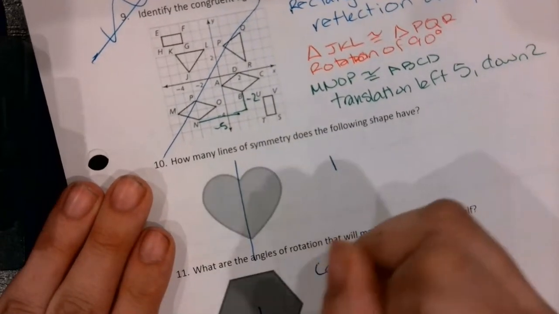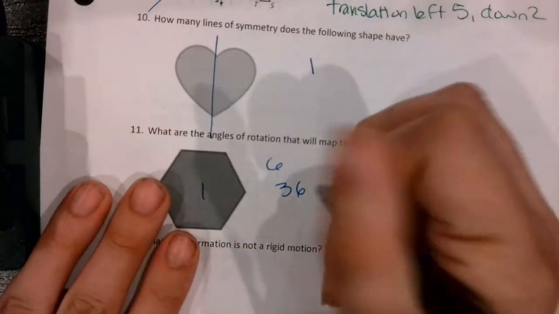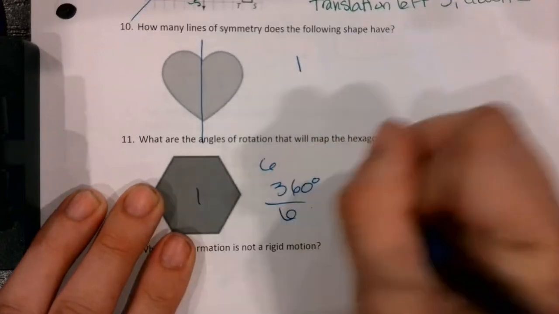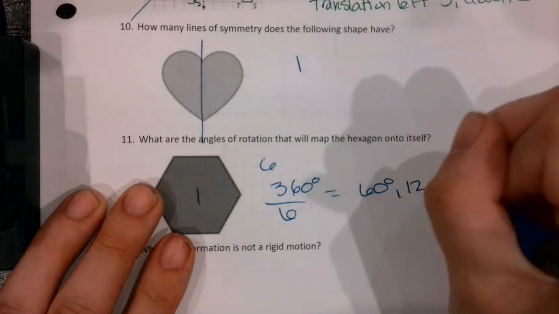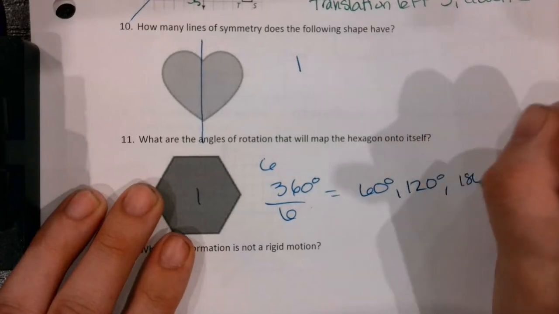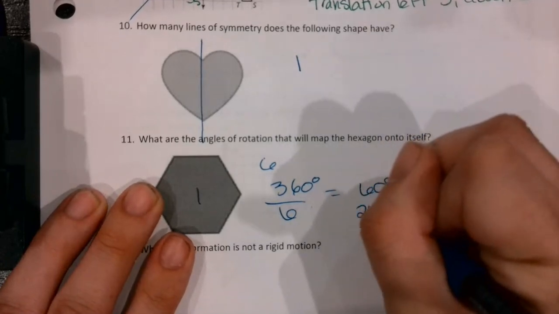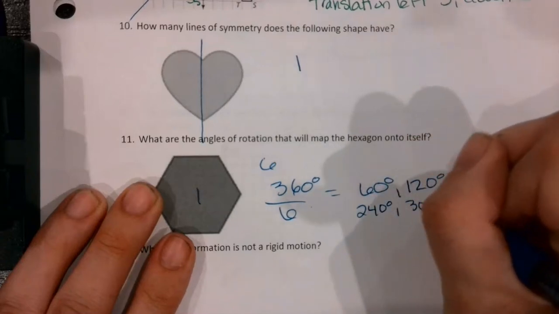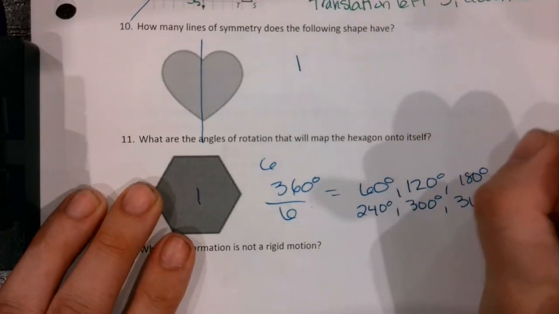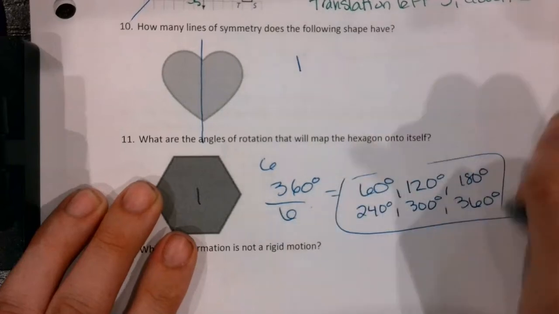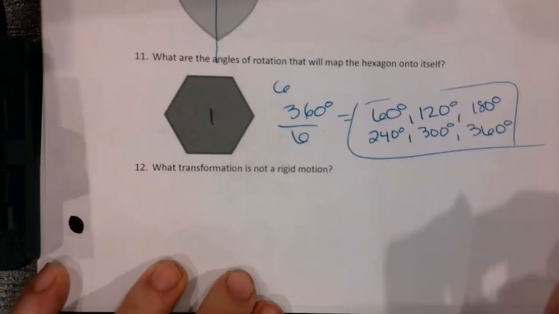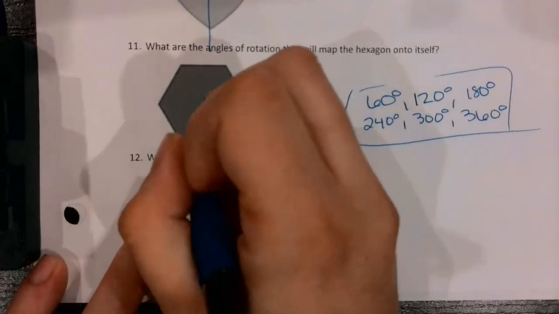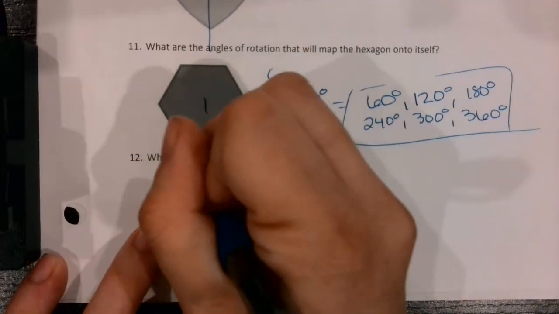So what I'm going to do is I'm going to do 360 divided by 6, which gives me 60 degrees, and then I start counting by 60. So I have 120, 180, 240, 300, and 360. Once I get to 360, I can stop. Okay? And then my final question is, which transformation is not a rigid motion? This would be a dilation.